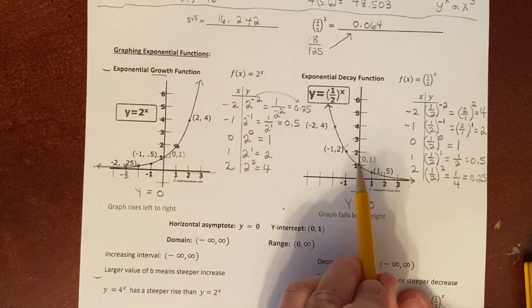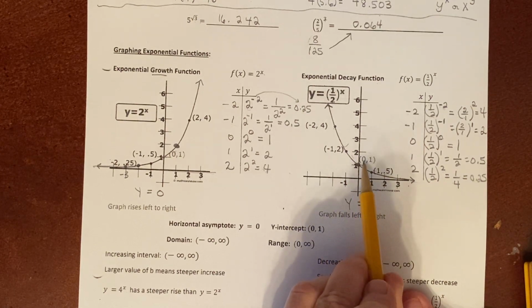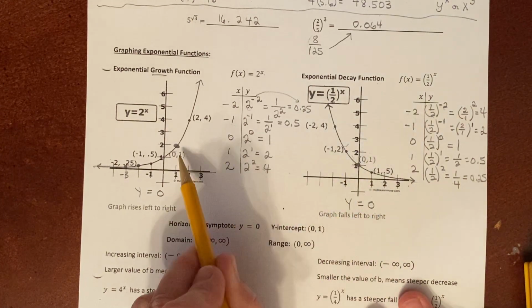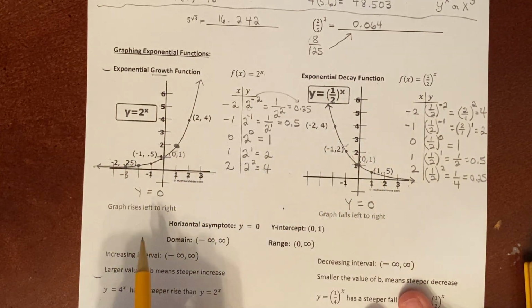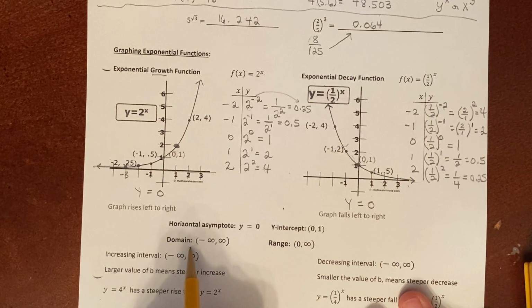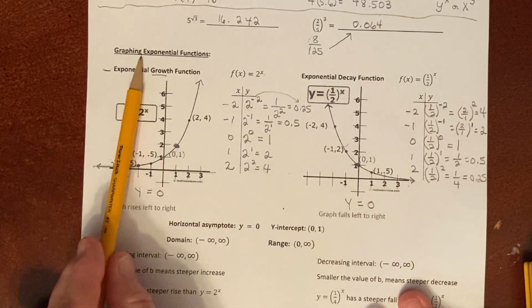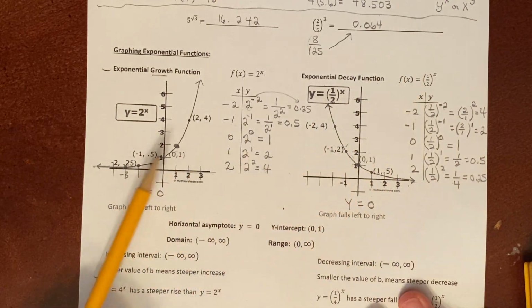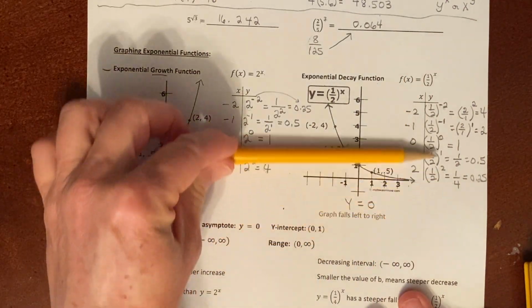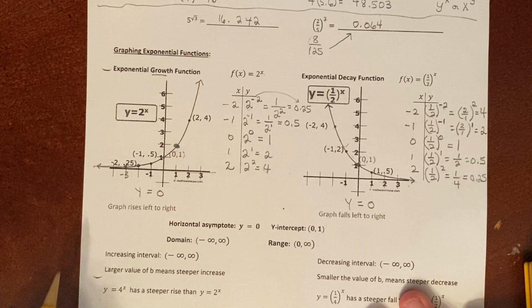Both these graphs have a y-intercept of 1, and that's because when x is 0 as an exponent, anything to the 0 results in 1. It's good to talk about the domain of exponential functions. So the domain for both of these graphs is all real numbers, and the range for both of these graphs is 0 to infinity.